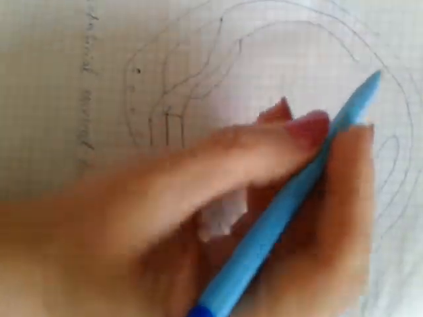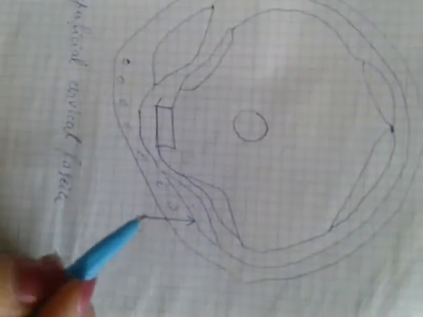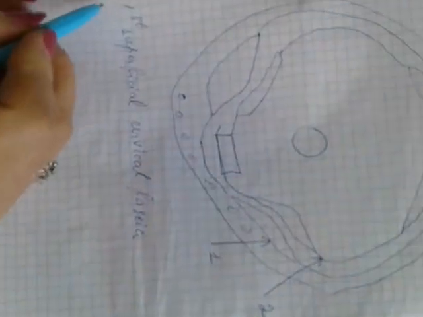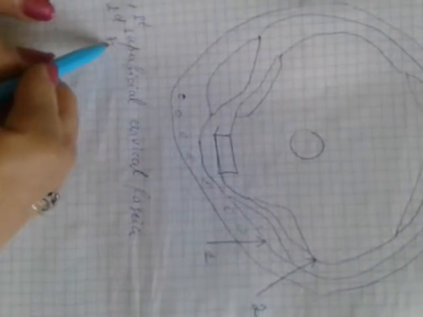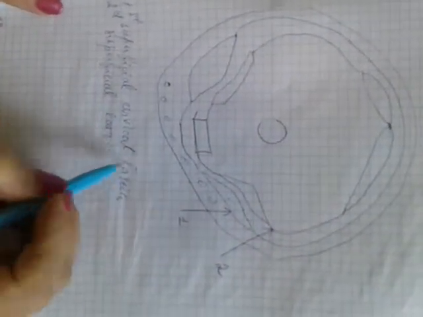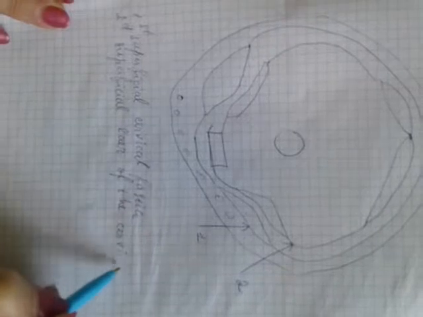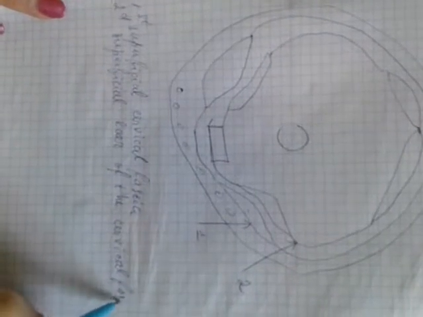The second fascia is called the superficial layer of the cervical fascia proper. You understand? It contains the sternocleidomastoid and trapezium muscles.